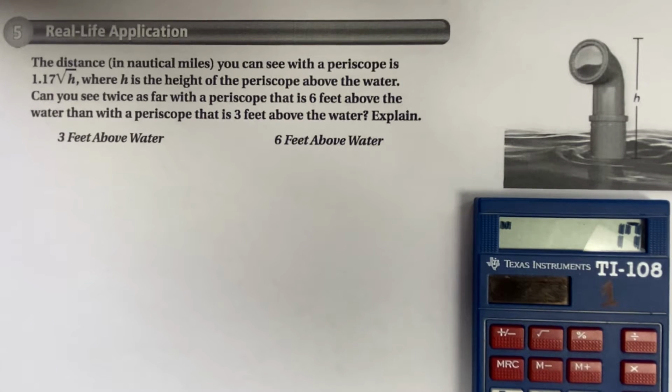Can you see twice as far with a periscope that is 6 feet above the water than with a periscope that is 3 feet above the water? And we need to be able to explain. Now, the explanation, I'm not going to write down. You guys would need to type that in. And remember, explanations are worth full points, but to save time in the video, I'm not going to write it down. I'm just going to say why.